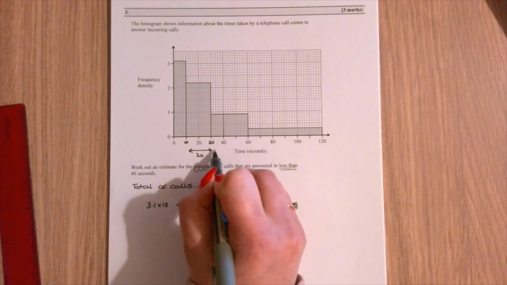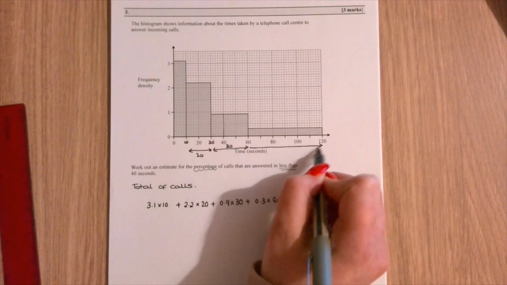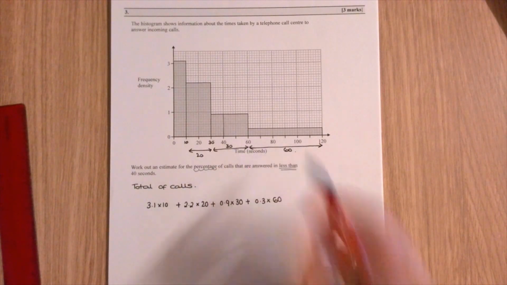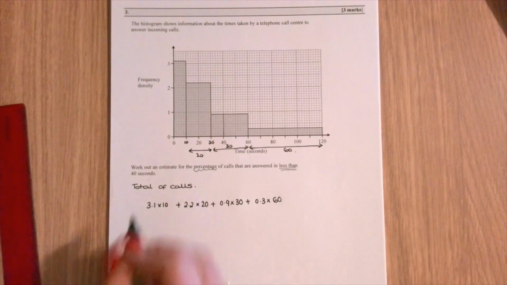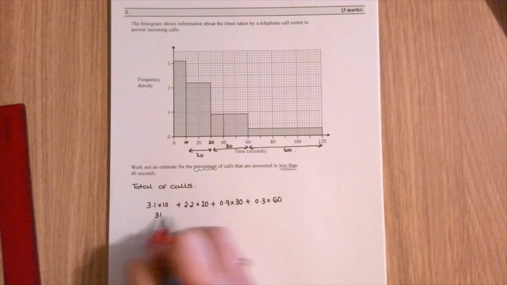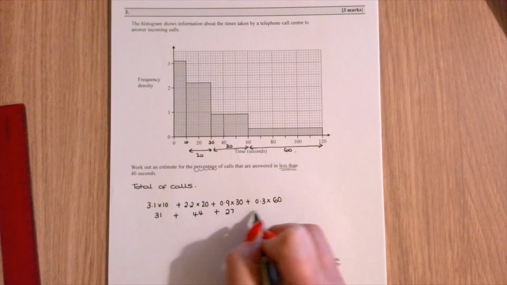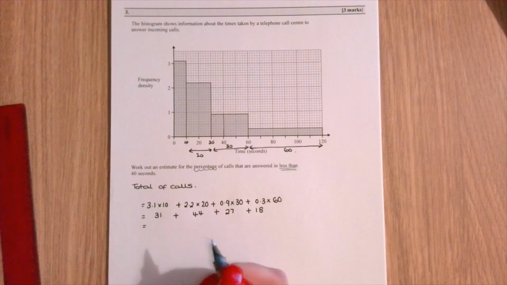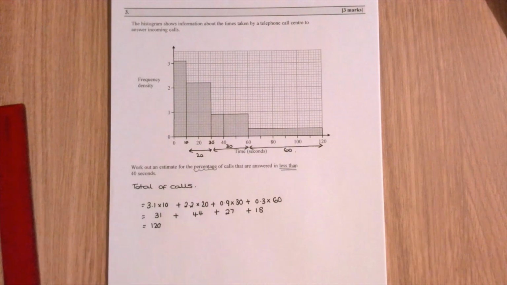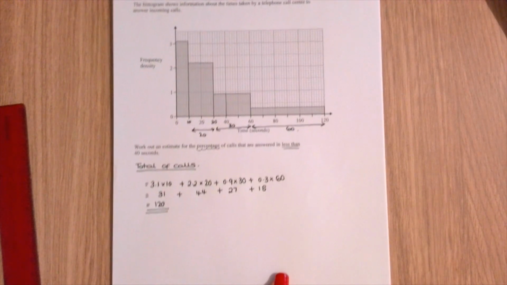Okay, I will just draw that in so you can see that there is 30 and that there is 60. That's where I've got those numbers from. So just working that out then, 3.1 times 10, 31, plus 44, plus 27, plus 18, and adding all of that up together gets me a total of 120. So we know that the total number of calls is 120.